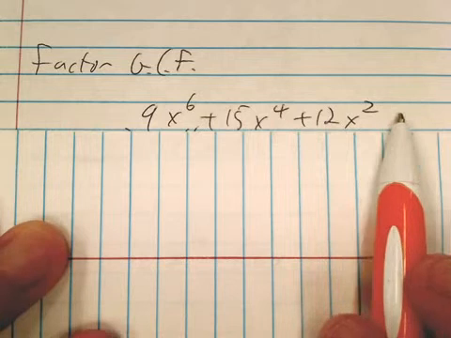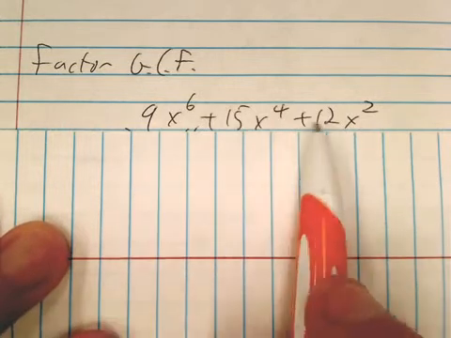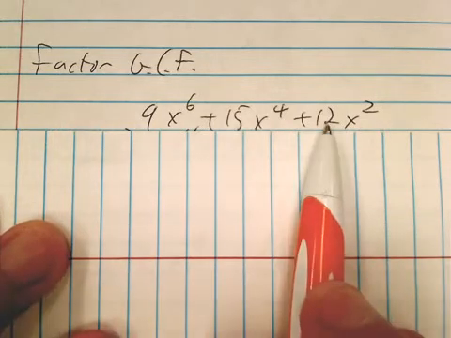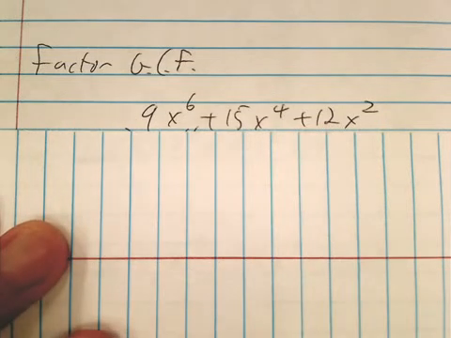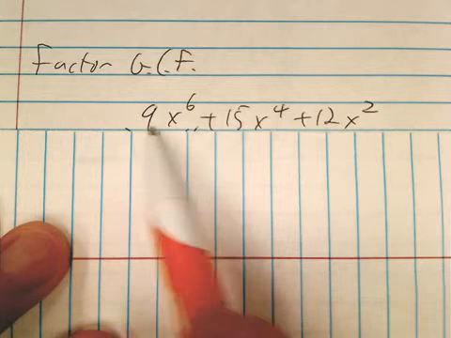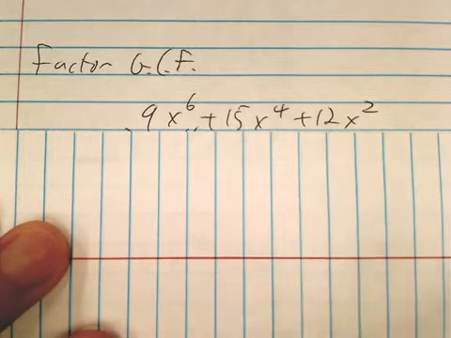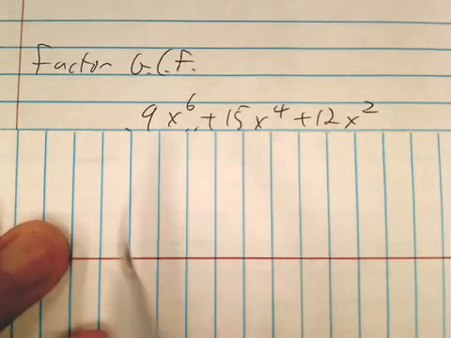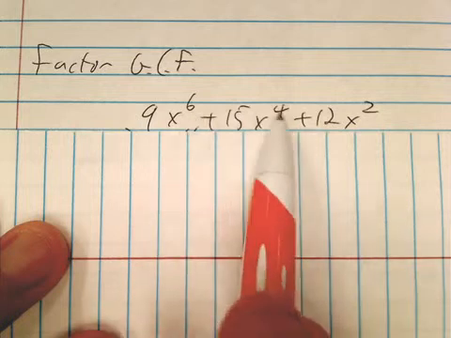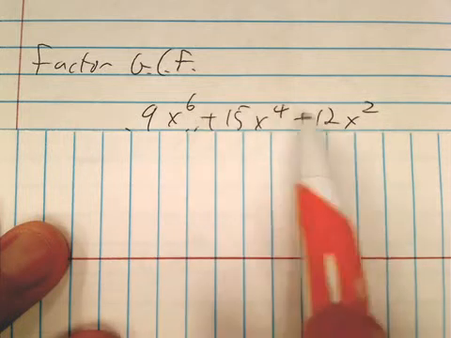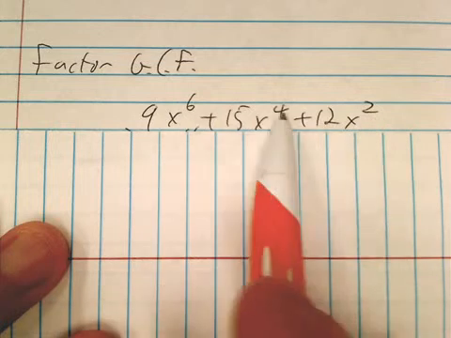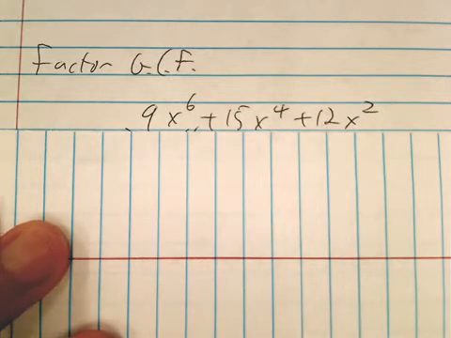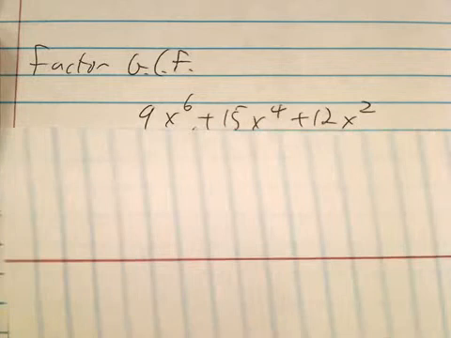So the first thing I'm going to do is look at the numbers. And I have 9, 15, and 12, the coefficients. And, well, if I look at those, what goes into all of them? Well, 3 goes into all of them. So my greatest common factor for the coefficients is 3. And for the x's, if I'm going to undistribute, remember I add exponents. So I just need to take the smallest because that will restrict me the most because I'm adding. So out of 6, 4, and 2, the smallest is 2. Maybe that'll make a little more sense as we do it.